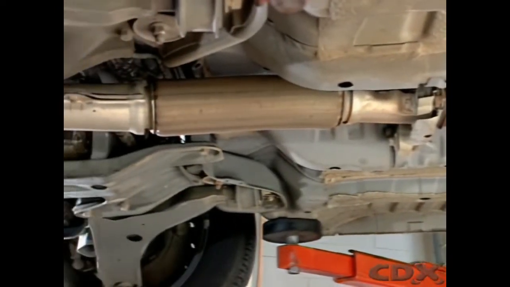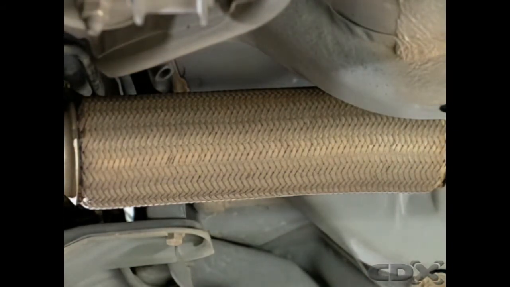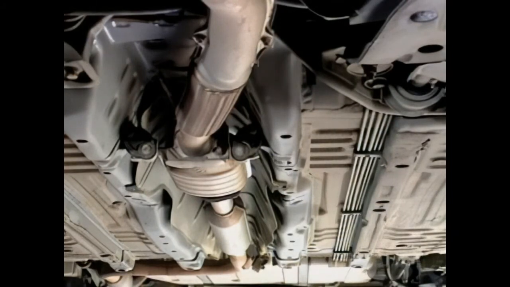This is a flexible connection between an engine pipe and an intermediate pipe. It is used close to the engine. Its main functions are to allow engine movement and reduce vibration without passing it along the exhaust, especially in front-wheel drive vehicles. It also helps with the alignment of the pipes.